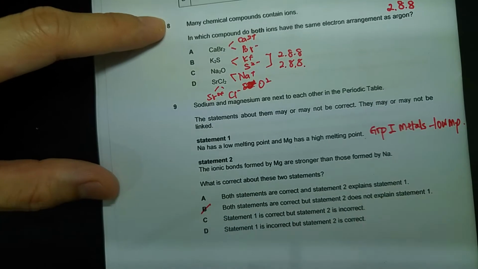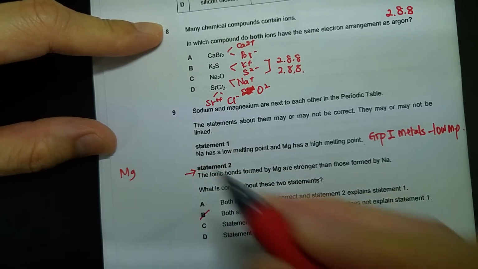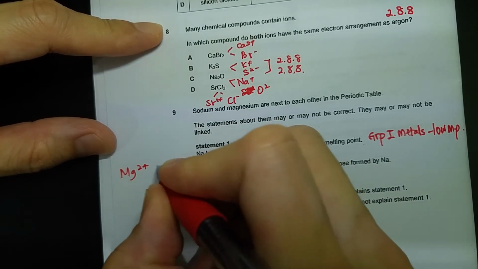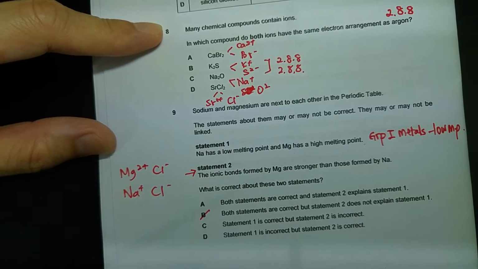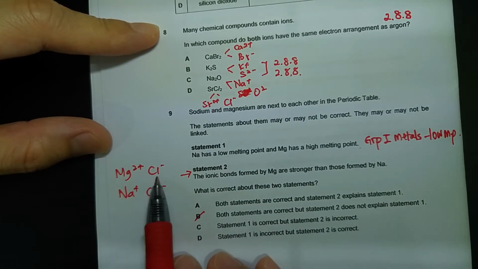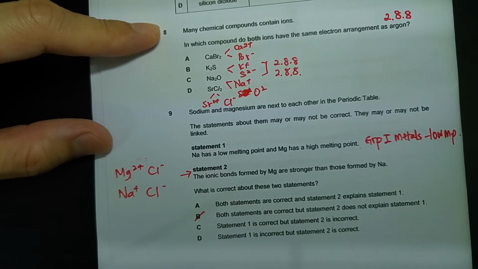Is it correct? So an example would be magnesium chloride. So magnesium chloride, Mg2+ and Cl−, compared with Na+ and Cl−. So the ionic bond is actually stronger. Why? Because the charge is higher. If the charge is higher, that means the electrostatic attraction forces would be stronger.